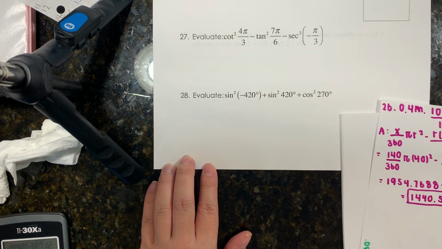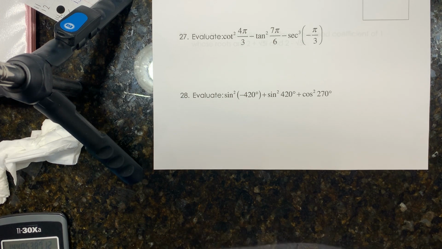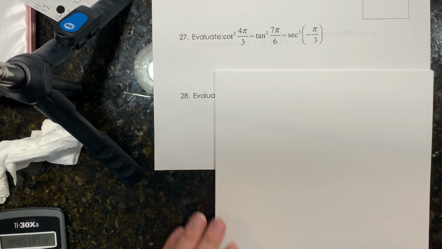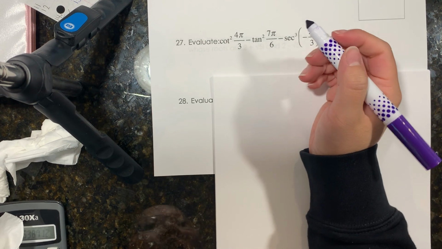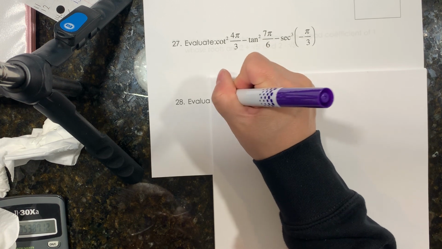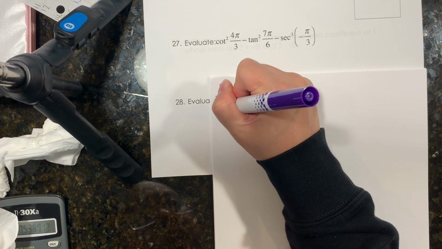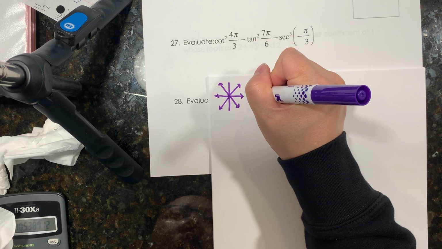So for number 27, we have cotangent squared of 4 pi over 3 minus tangent squared of 7 pi over 6 minus secant cubed of negative pi over 3. So for the 4 pi over 3, we need to make our snowflake chart for that. Over 3 is always going to be a 60-degree triangle, starting at 0.